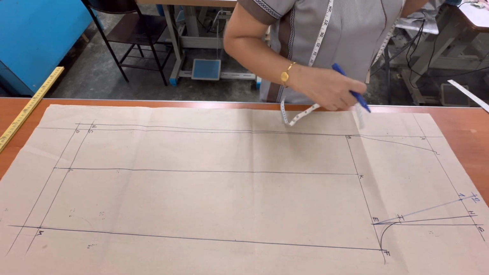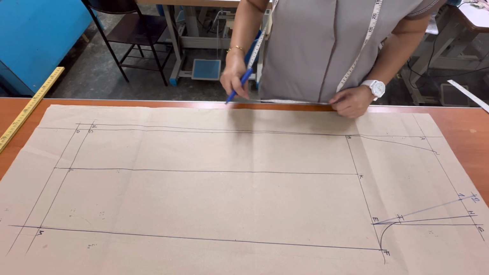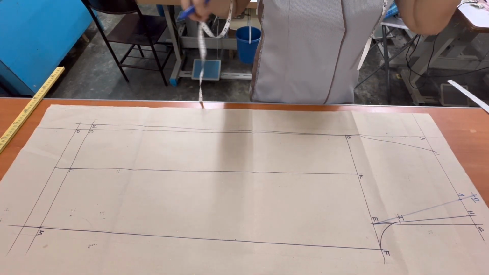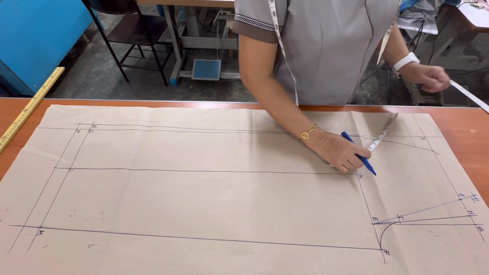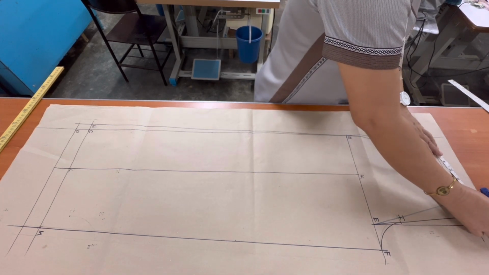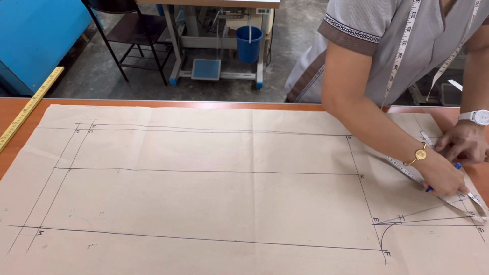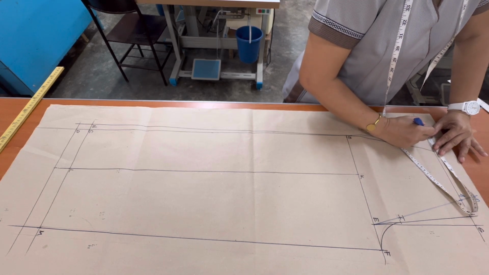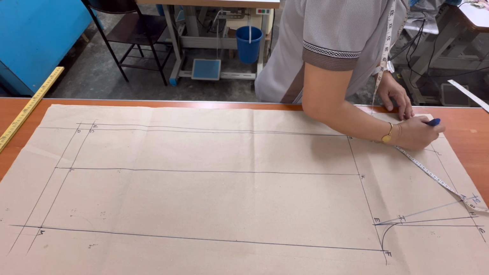Then from point 2 to locate point 3, use 1/4 of the waist measurement plus 1 inch for the dart. So 27 divided by 4, so that is 6 3/4 plus 1 inch for the dart. So that is 7 3/4. So mark it in line with point A. So that is point 3.